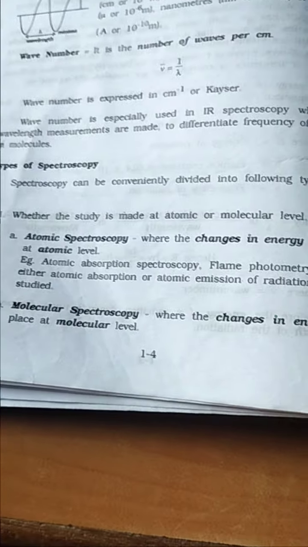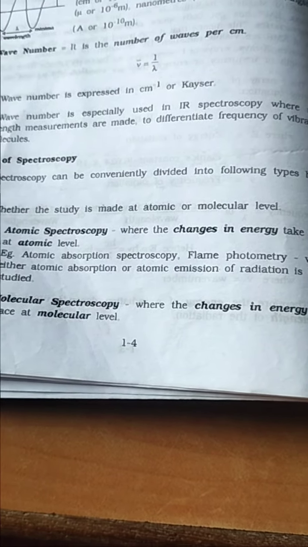First, atomic spectroscopy is changes in energy at the atomic level. Examples: flame photometry, atomic absorption, atomic emission of radiation. Molecular spectroscopy means changes at the molecular level.